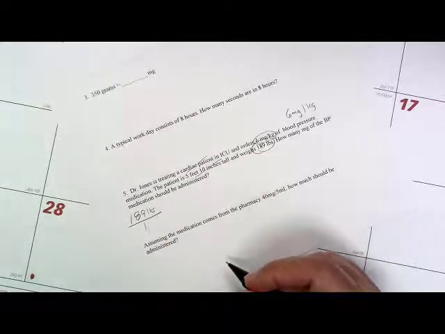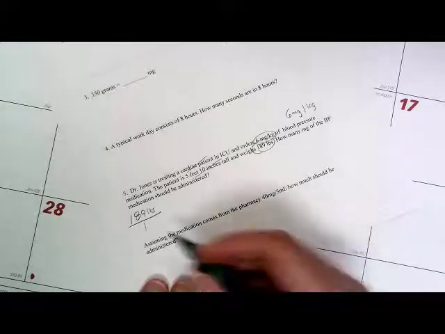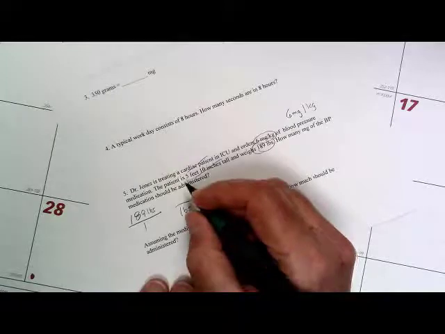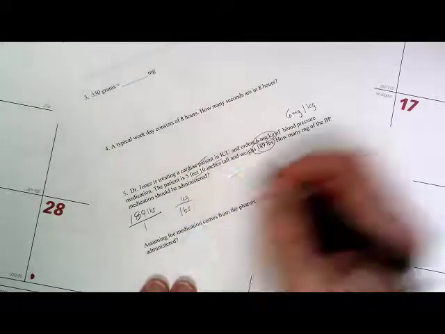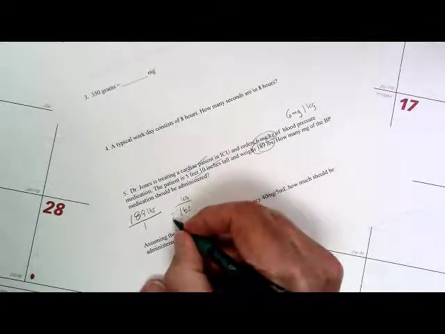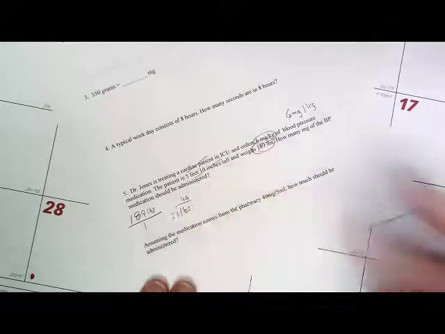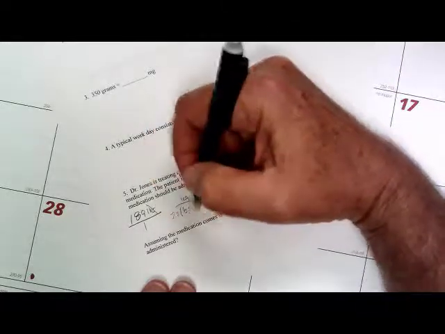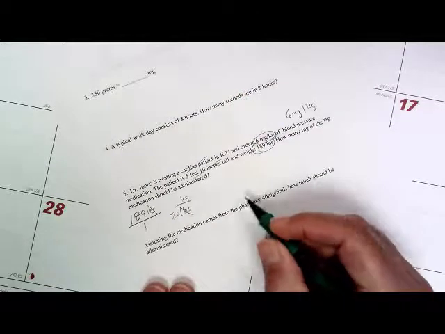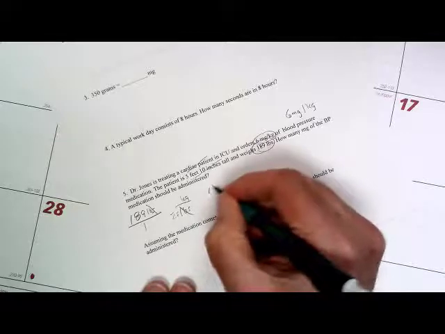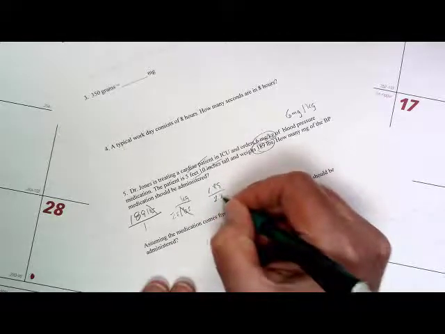So I'm going to start here, 189 pounds, using my factor cancellation method. I'm going to put pounds on the top over 1. I'm going to put pounds on the bottom here over kilograms, because that's the unit that I'm trying to get to. And we know the relationship that 2.2 pounds equals 1 kilogram. So pounds are going to cancel, and I'm going to multiply 189 across the top, gives me 189 and 2.2 on the bottom.